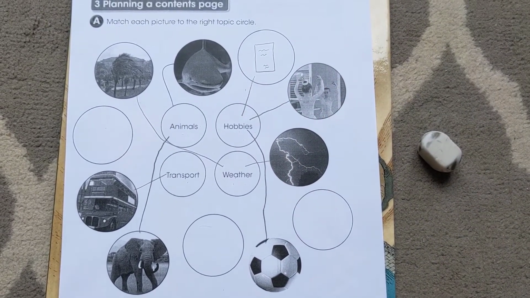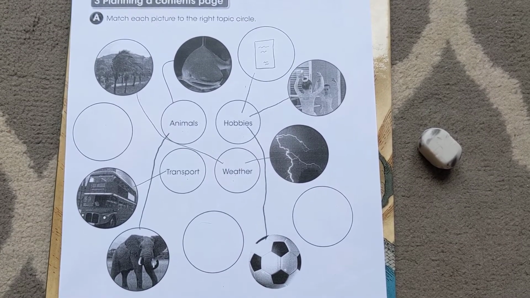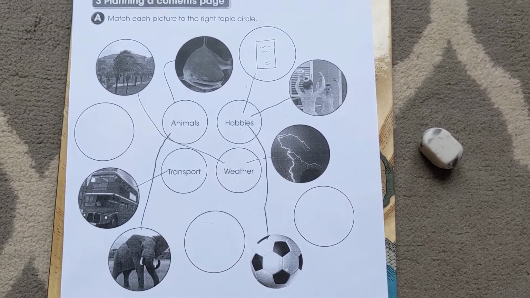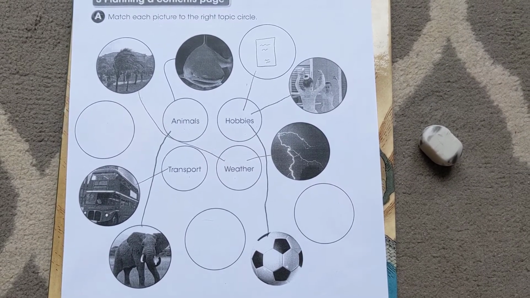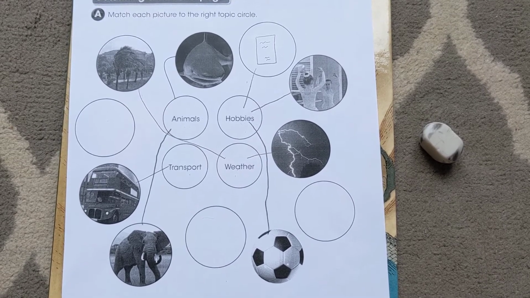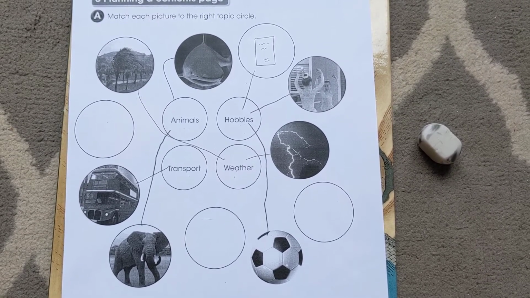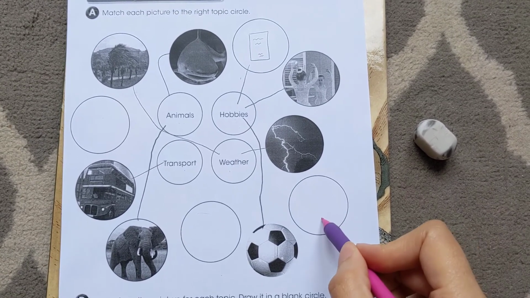Did you draw something different? What do you like to do when you have free time? Maybe you like to draw or cook or play an instrument. Those are all kinds of hobbies. If you're still drawing, you can just pause the video whenever you need to and then start up again. But we'll keep going to the second empty circle.